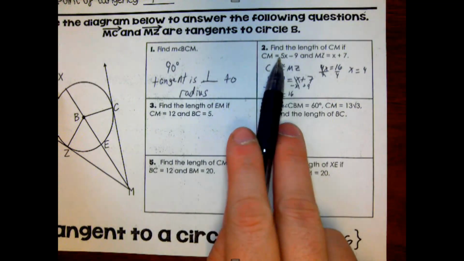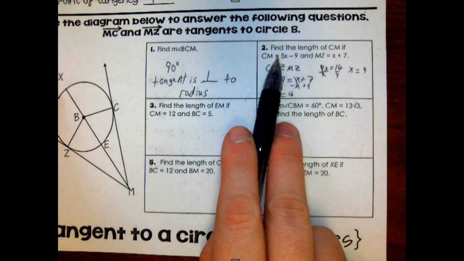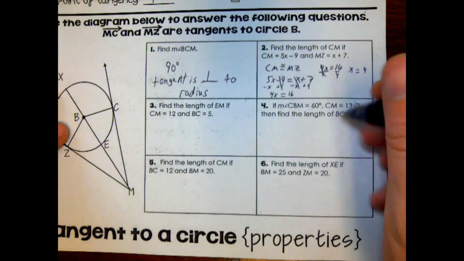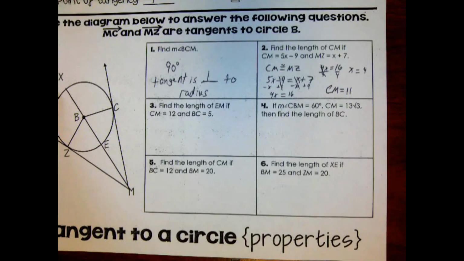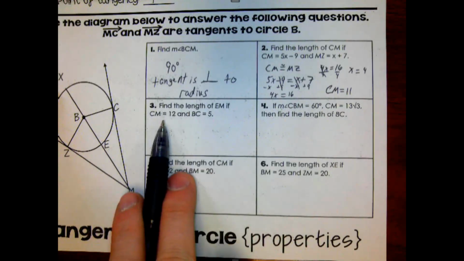So the question is, what is the length of CM? CM is 5 times x minus 9. 5 times 4 is 20. 20 minus 9 is 11. So CM equals 11.